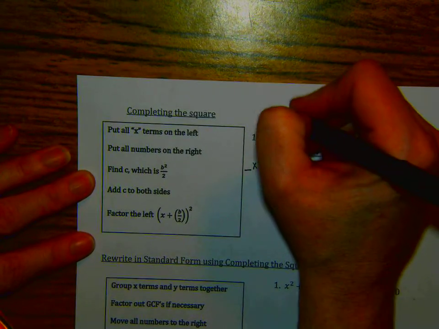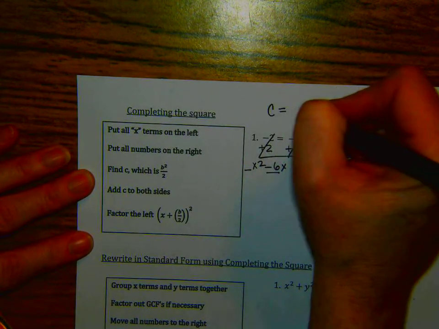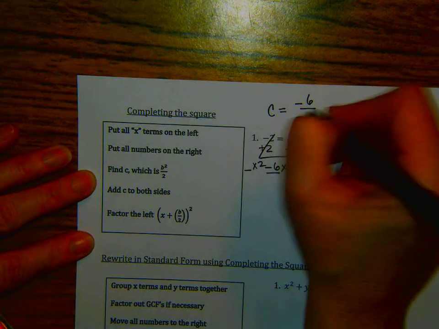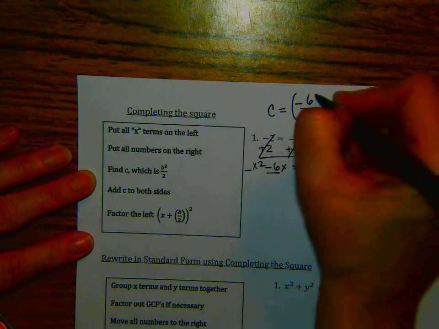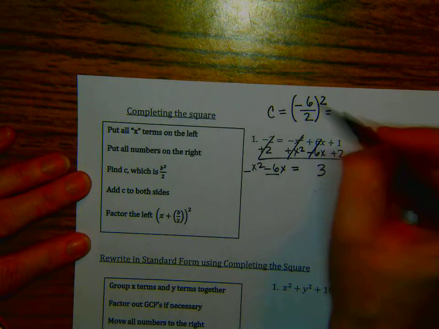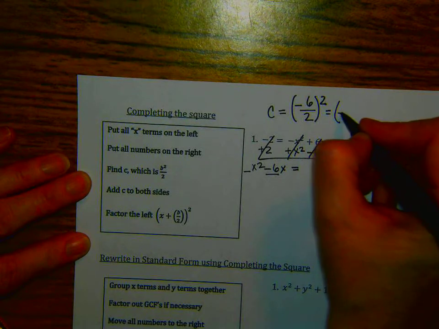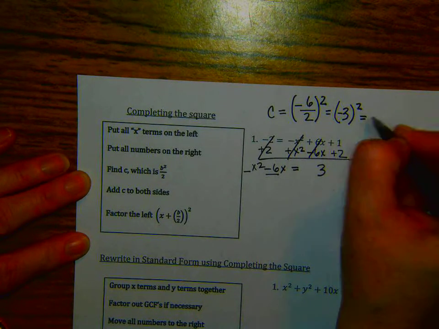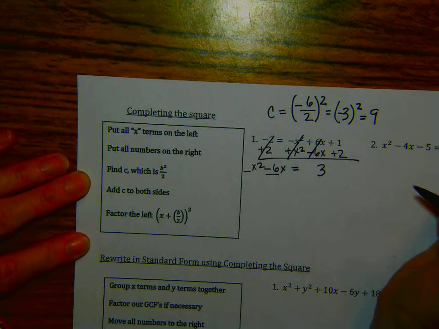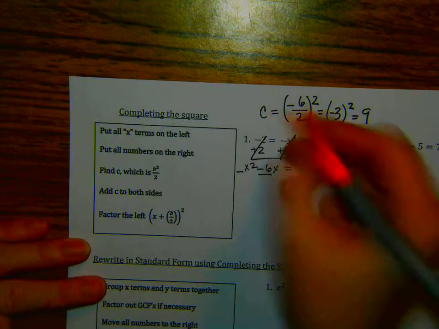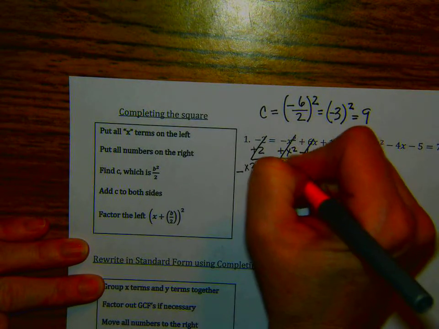C equals B, negative 6, divided by 2, squared. So let's take negative b over 2, negative 3, square it. And that is 9.